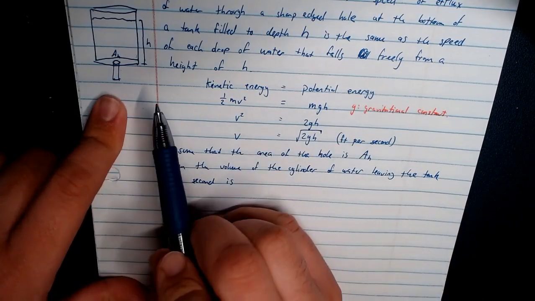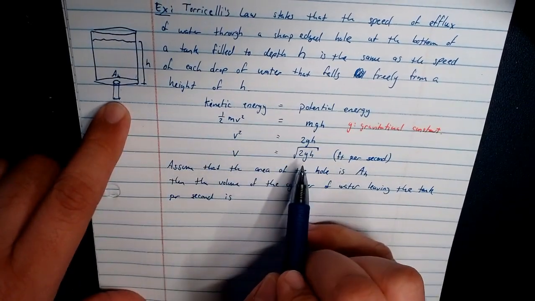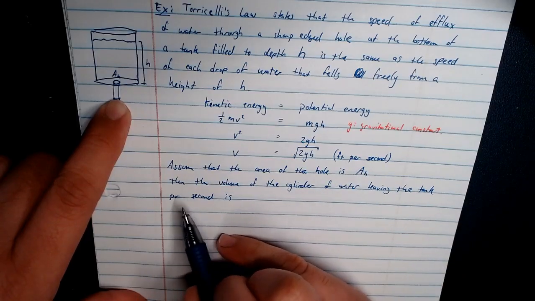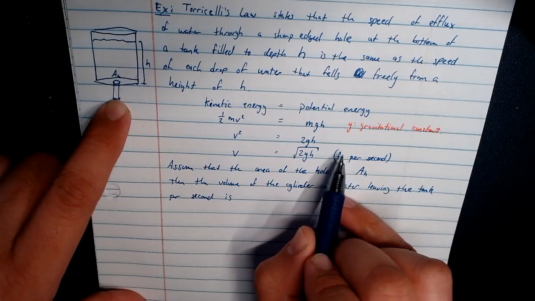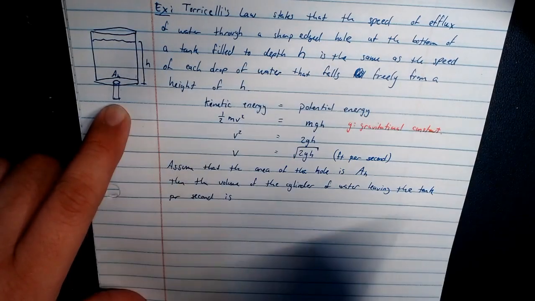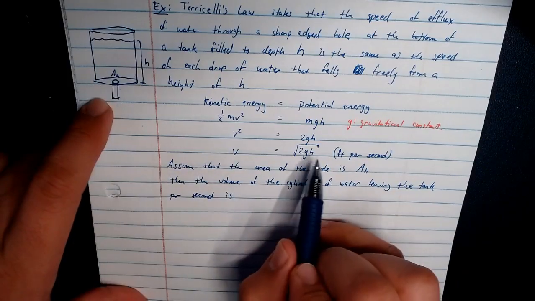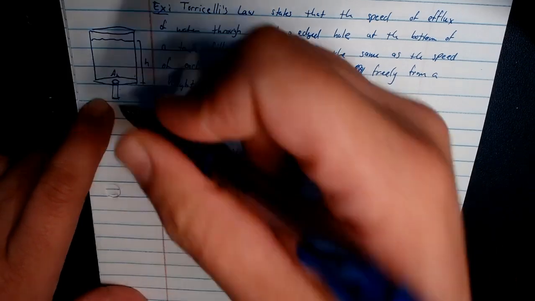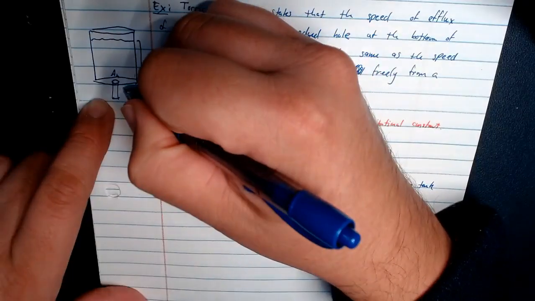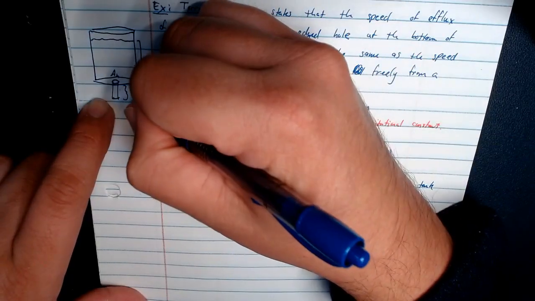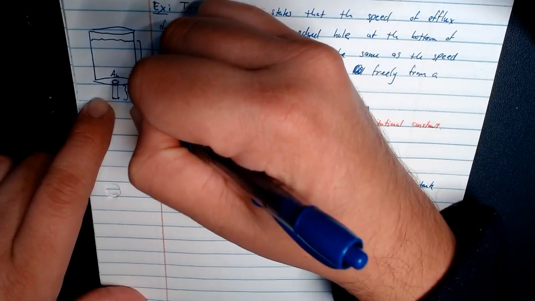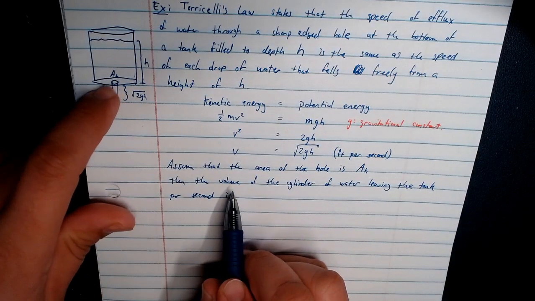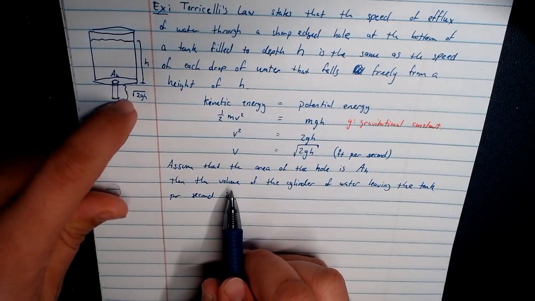is given by, well, let's see. This is the velocity. This is feet per second. Okay, so if I let 1 second go by, I'm doing this per second, then this is the number of feet that's going to fall out. Right? The velocity at which this falls out is this many feet per second. So in 1 second, this is how many feet fall out. This is going to be the height of this thing. The height is going to be the root of 2gh. Okay? So the volume of the cylinder, remember when you have a cylinder, you just take the area of the base times the height.